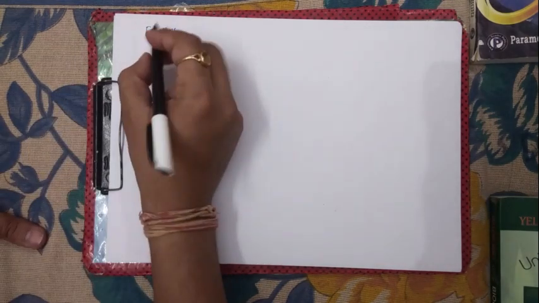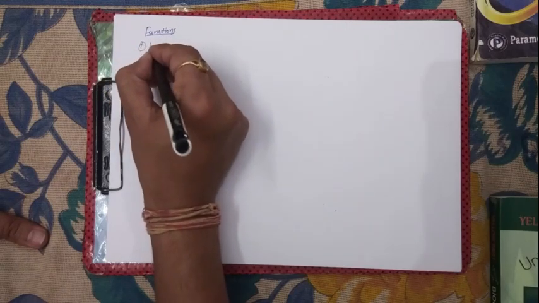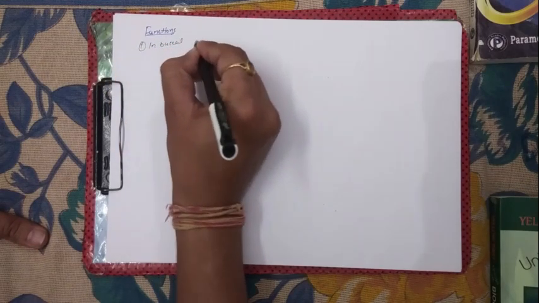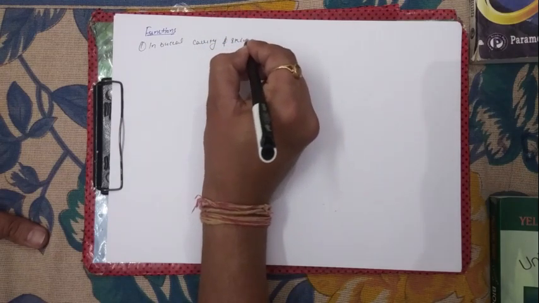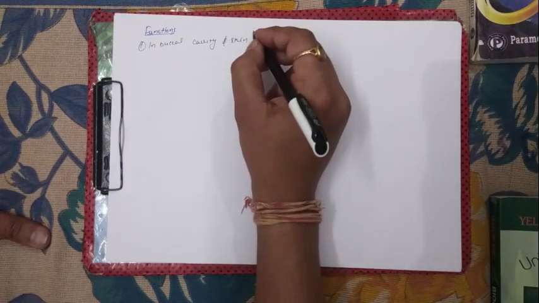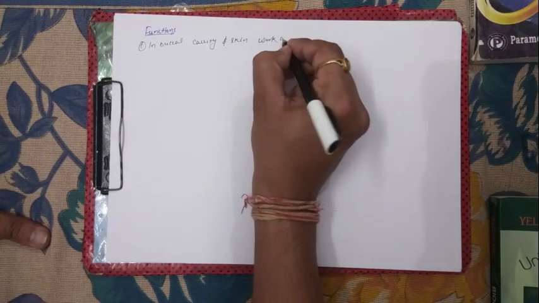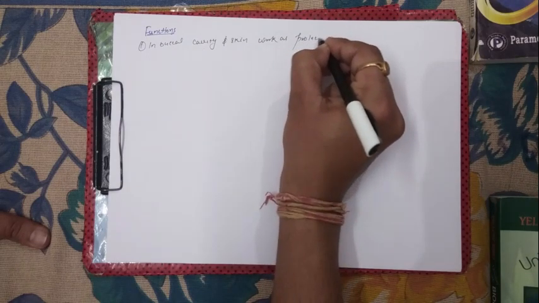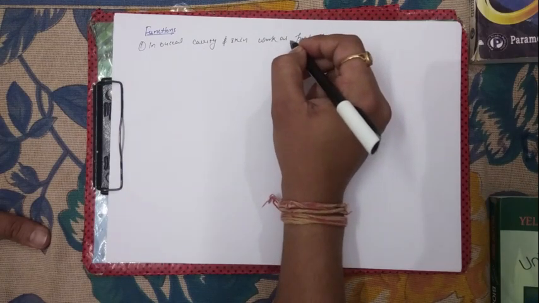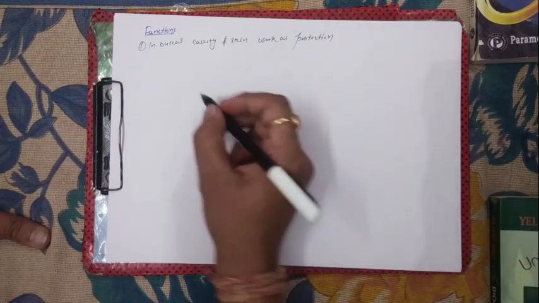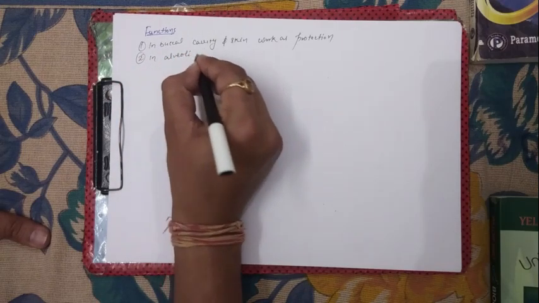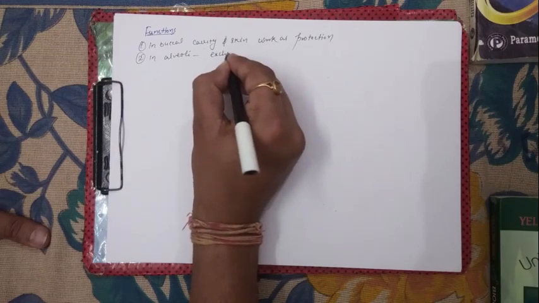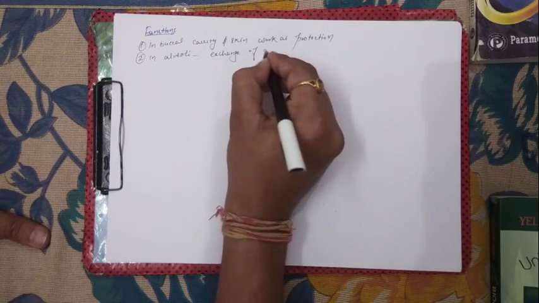Now the functions of squamous epithelial cells are: first, in the buccal cavity and skin, they work as protection. In the alveoli, exchange of gases.